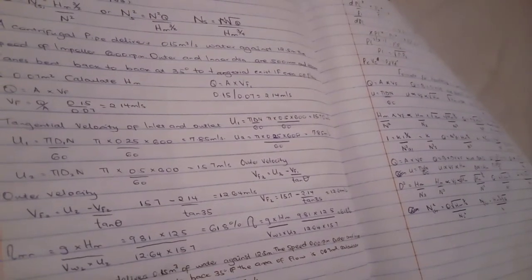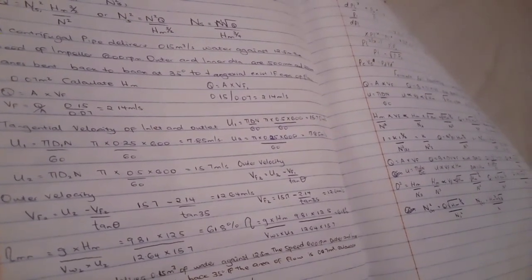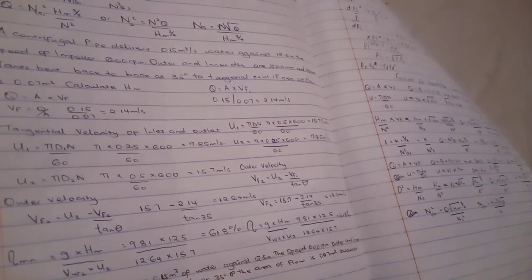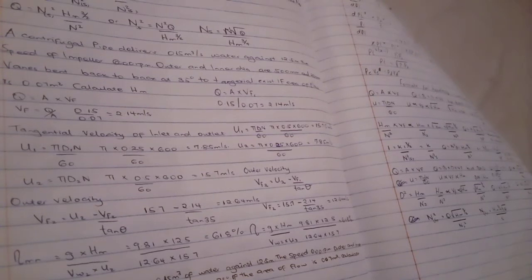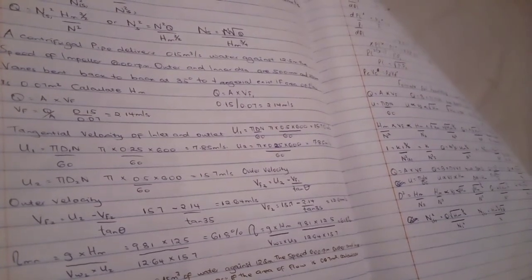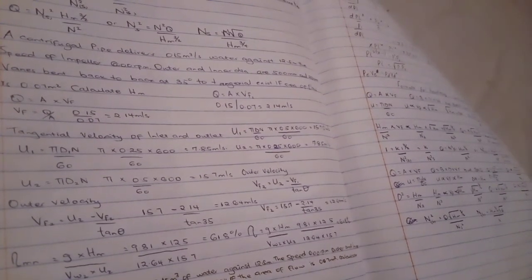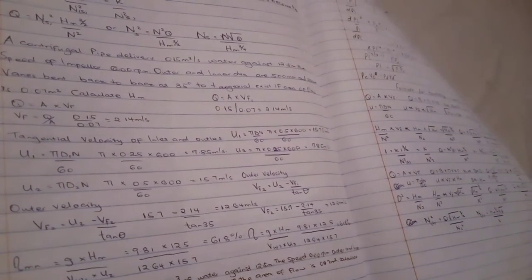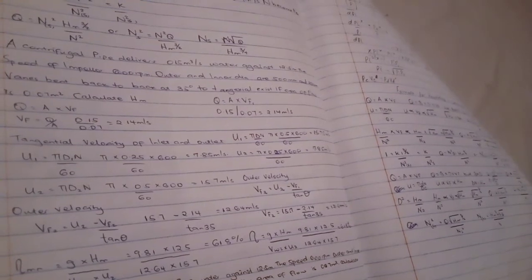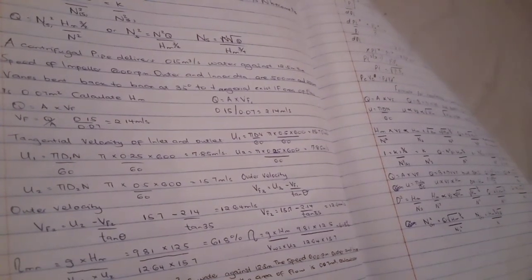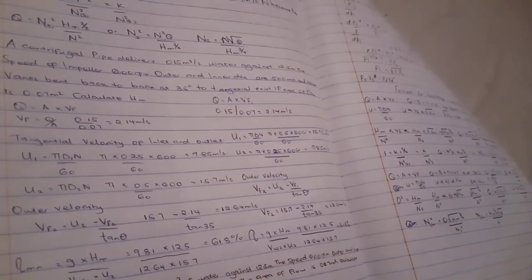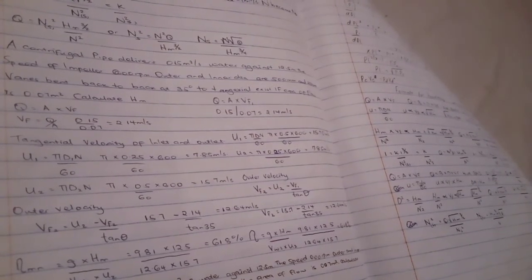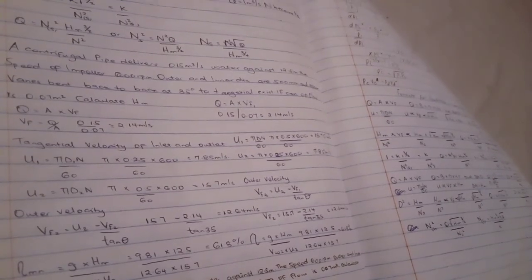The outer velocity Vw2 is equal to u2 minus Vf1 over tan theta. That is 15.7 meters per second minus 2.14 over tan 35, which was the tangential exit.